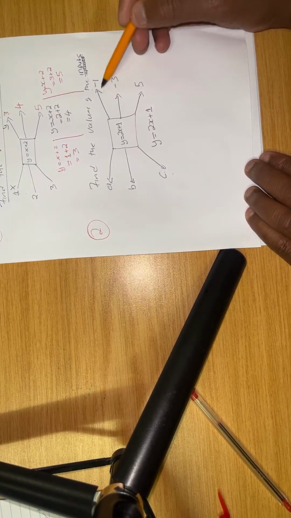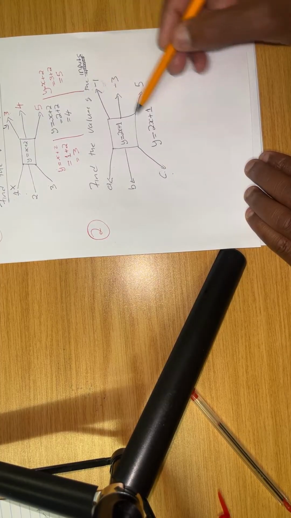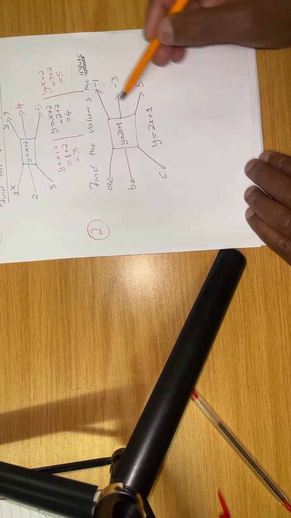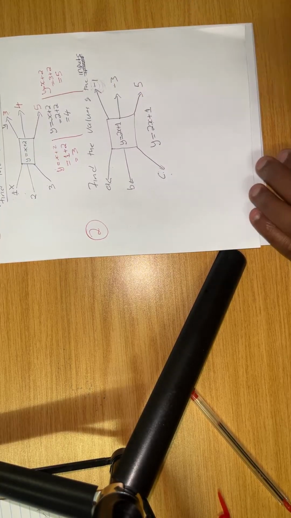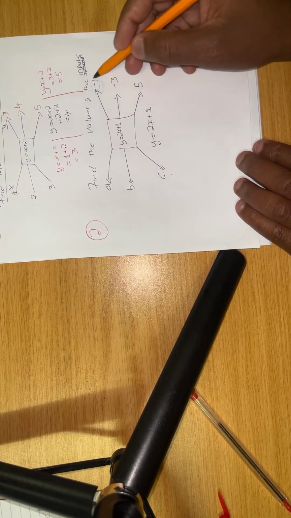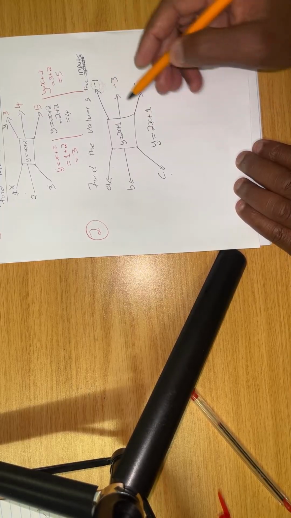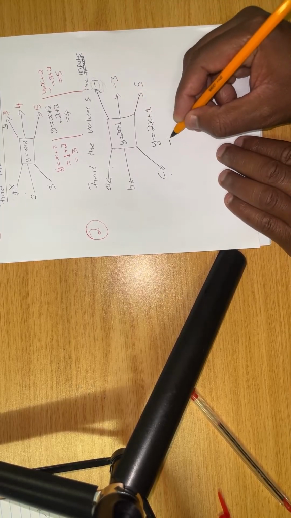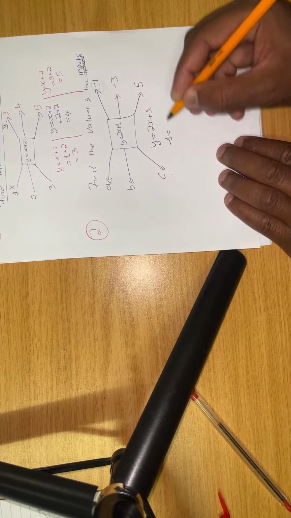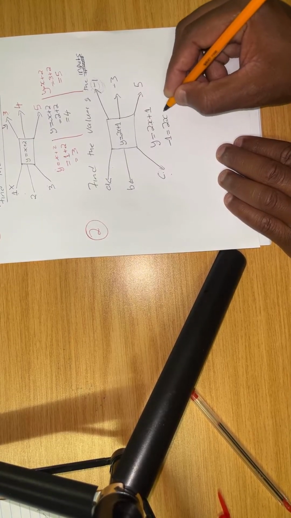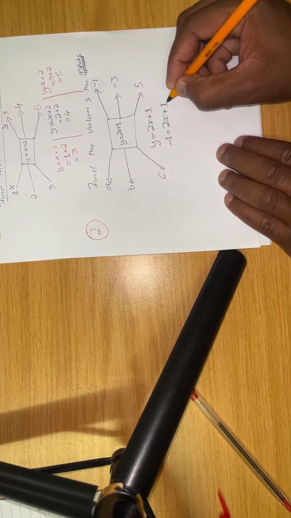This is our first value of y. So we are going to replace y by -1, and then we solve for x. So this will be -1 equals 2x plus 1.